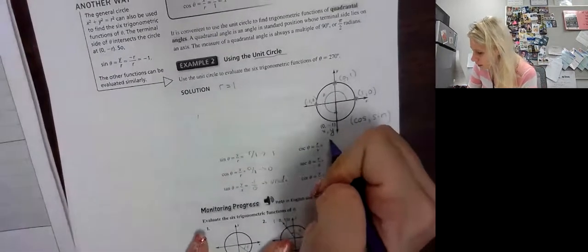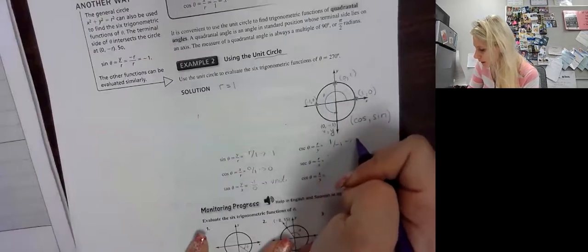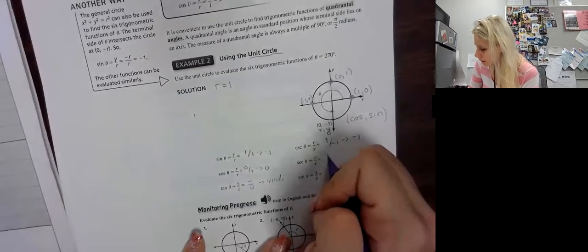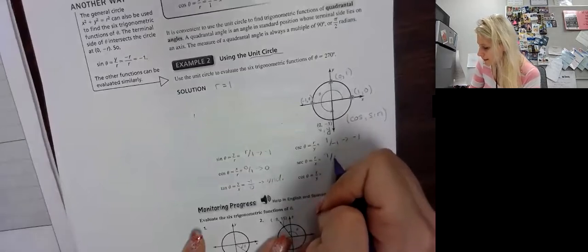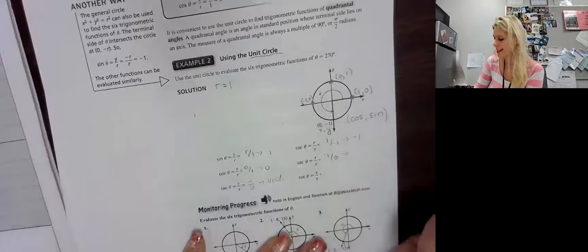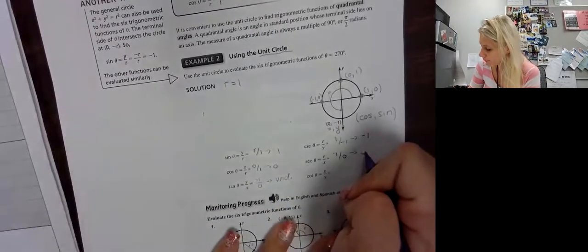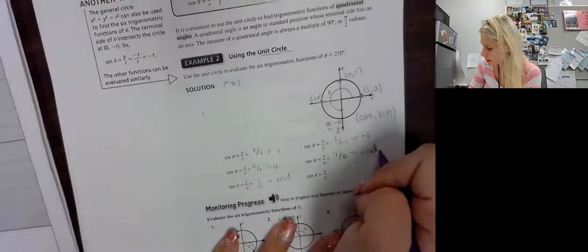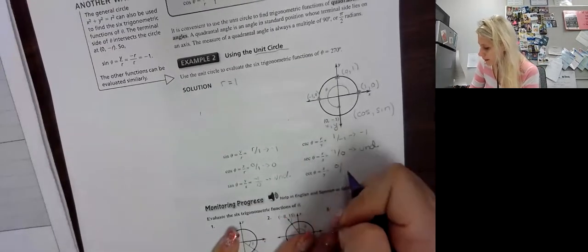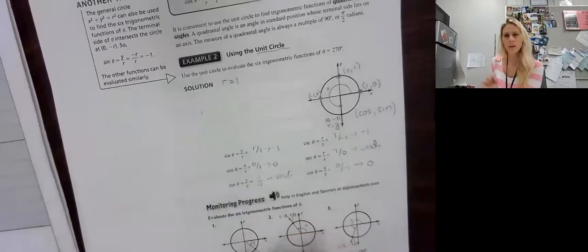So r is 1, y is negative 1. So that also reduces down to just negative 1. Secant, r is 1, x is 0. Oh, we're in that situation again, right? Where we can't divide by 0, so we get undefined. And then cotangent, x is 0, y is negative 1, which gives us 0.